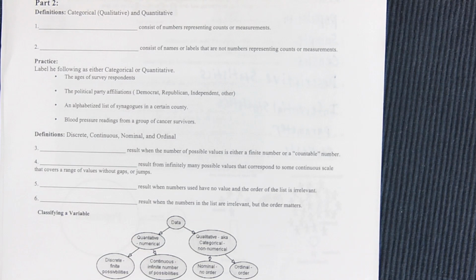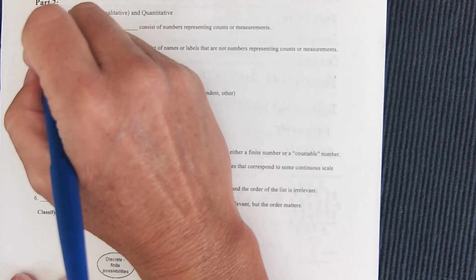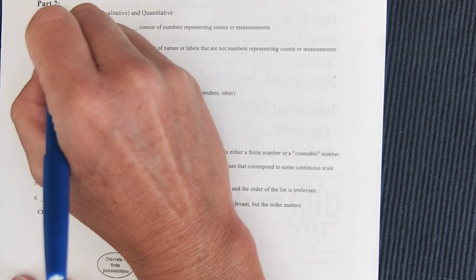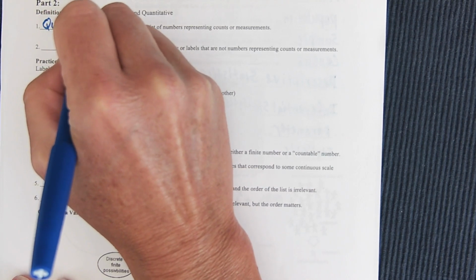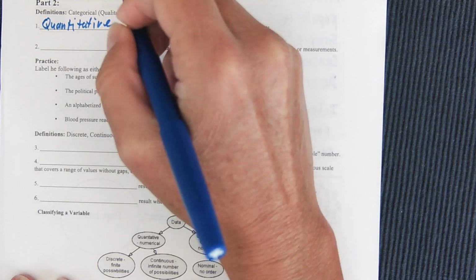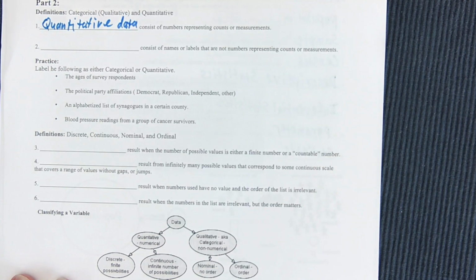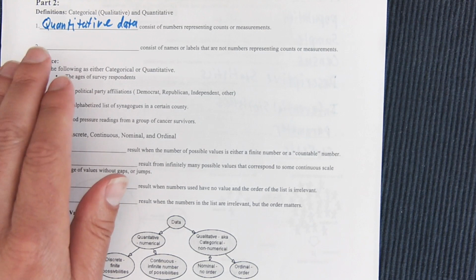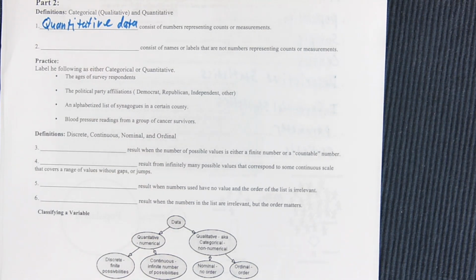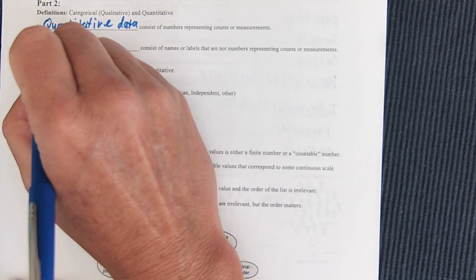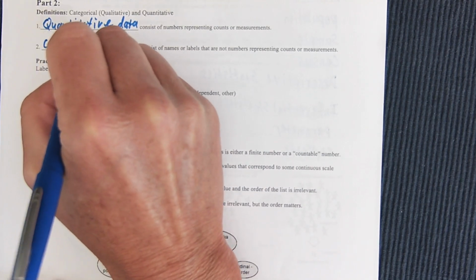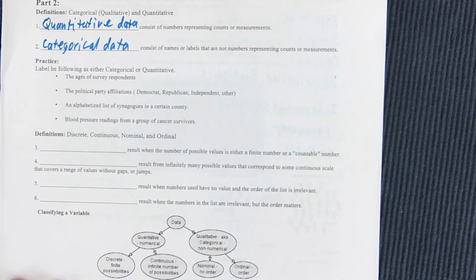These ones are categorical, which is qualitative, I'll talk more about that in a second, and quantitative. So our first definition here is quantitative data. Quantitative data consists of numbers representing counts or measurements. You can see the word quantity in there, and that's exactly what it is. It's an amount. This is versus categorical data.